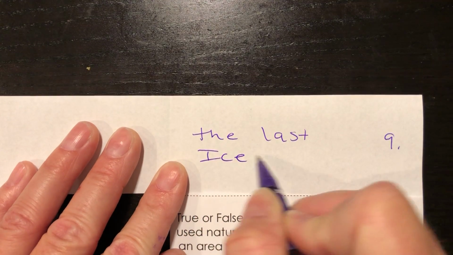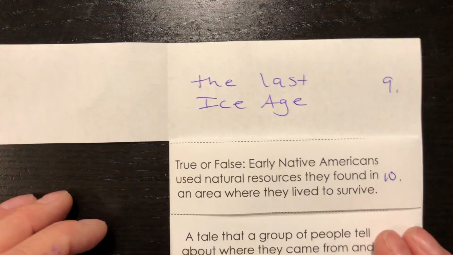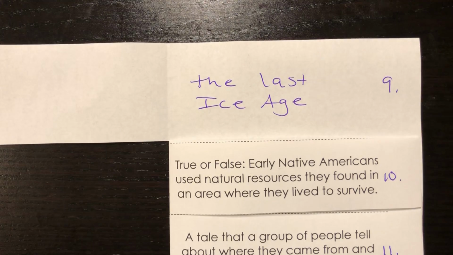I think I've seen the movie Ice Age like 300 times. That was one of my kids' favorites when they were little. We watched it a lot. If you haven't, I highly recommend it.